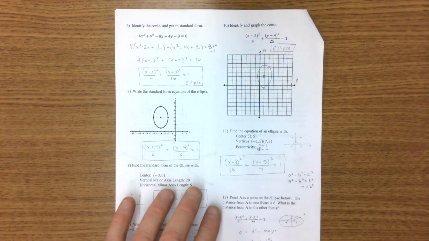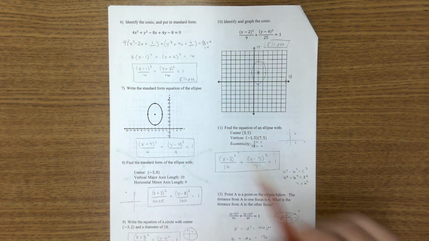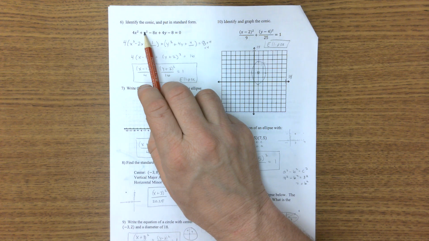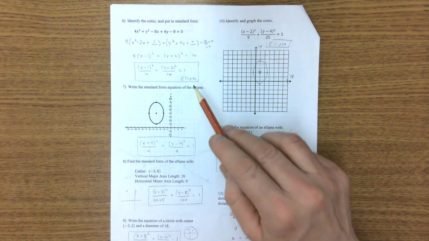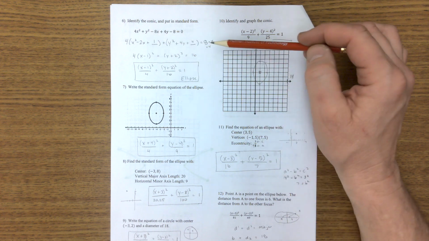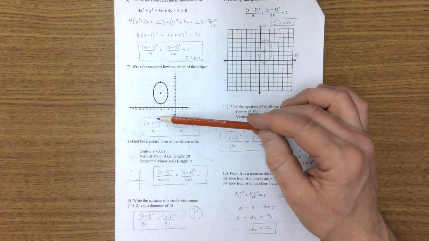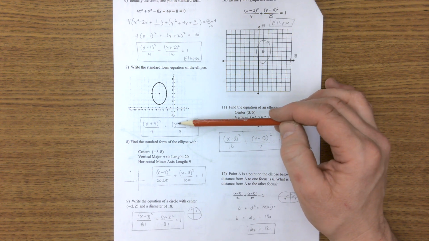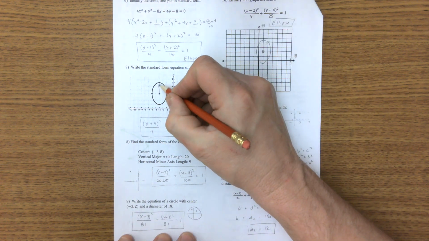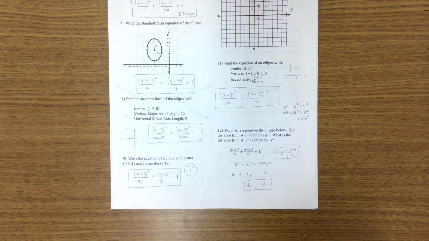All right, page number 2. Identify the conic. Well, what do we have here? Plus, and they're different, so it is an ellipse. And complete the square. 8, then I added on 2 fourths to get 16 here. Standard form here, center, and in the y direction, it's 1, 2, 3. In the x direction, it is 2.